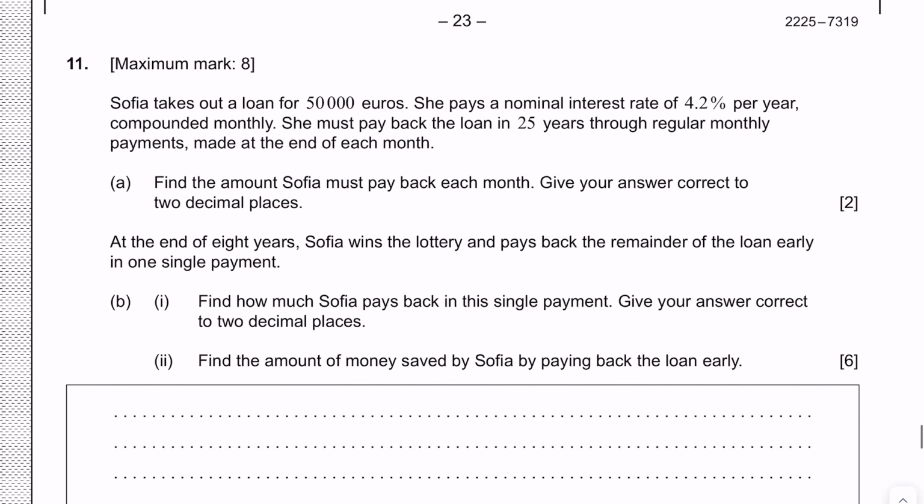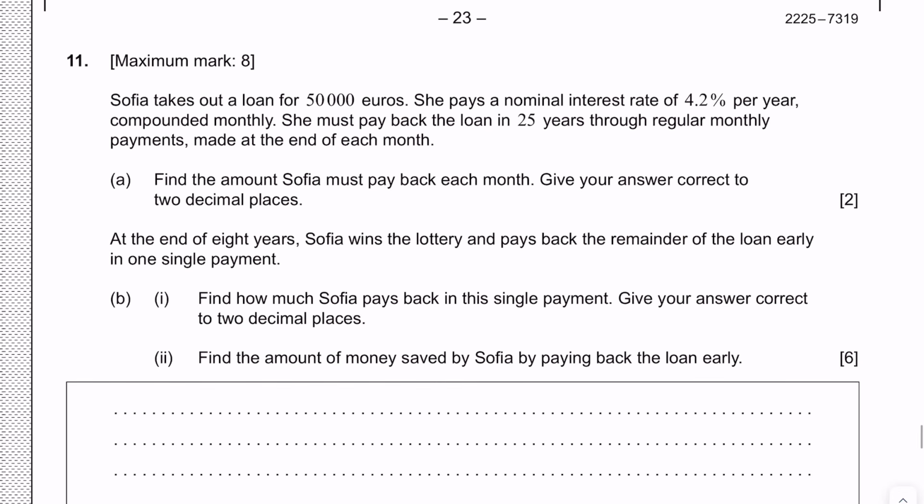All right. Question 11. Sophia takes out a loan of 50,000 euros. She pays a nominal interest rate of 4.2% per year, compounded monthly. She must pay back the loan in 25 years through regular monthly payments made at the end of each month. Part A. Find the amount Sophia must pay back each month. Give your answer correct to 2 decimal places.